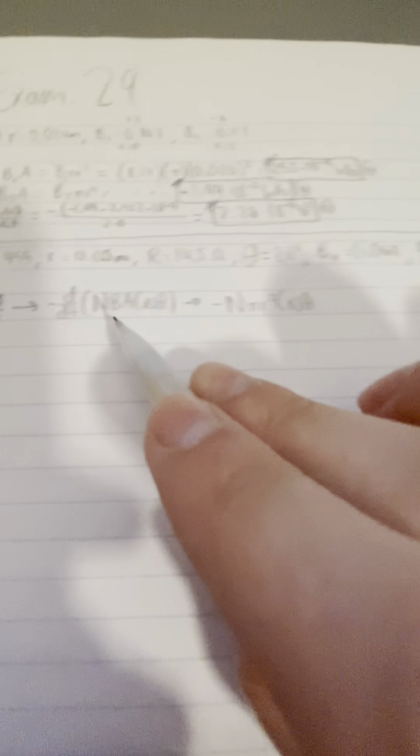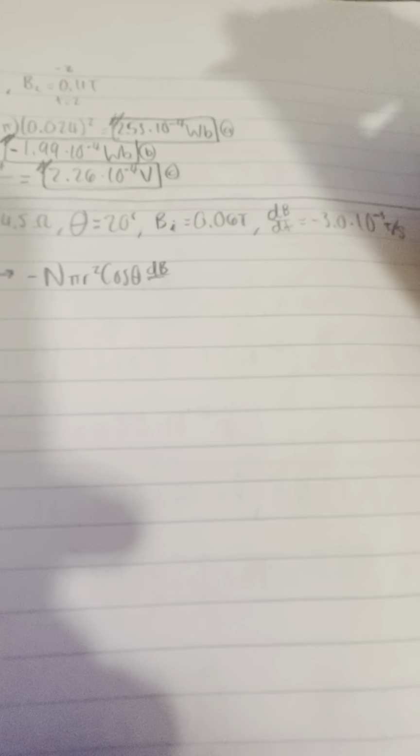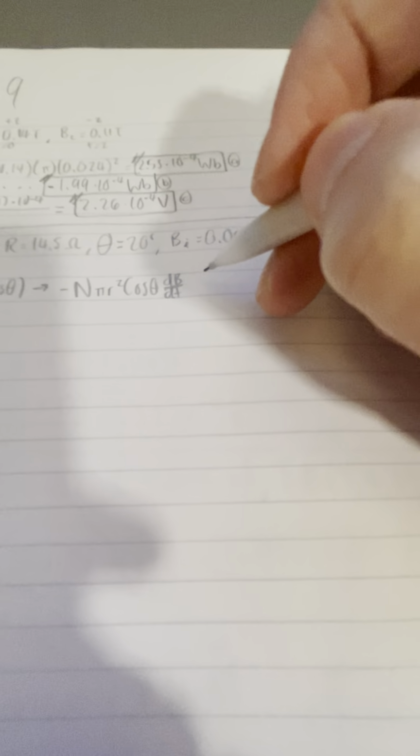And since we have dB over dt, we can actually move the B to that numerator, multiplied by the change in field. So that would be dB over dt. And so now we have all the components here, and we can start plugging in.